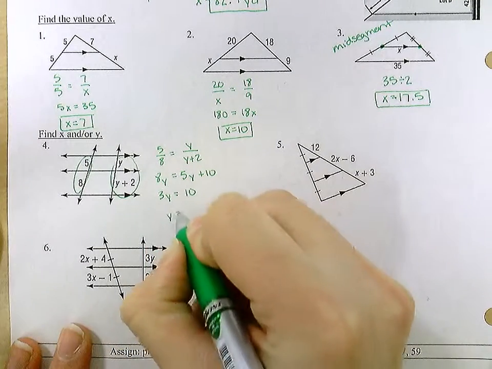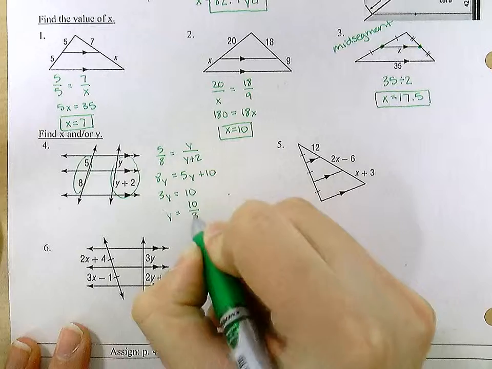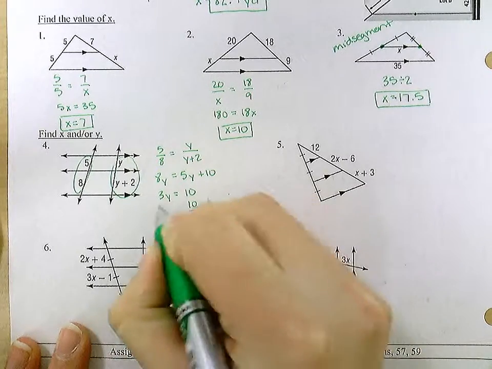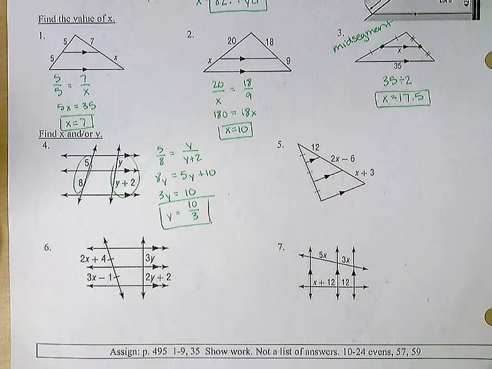Divide by 3, and I'm just going to leave this as a fraction of 10 over 3 because I get a repeating decimal of 0.3 at the end of that otherwise. So I can just leave it as a fraction. If you found the decimal, that's fine. You just put 0.3 repeating.